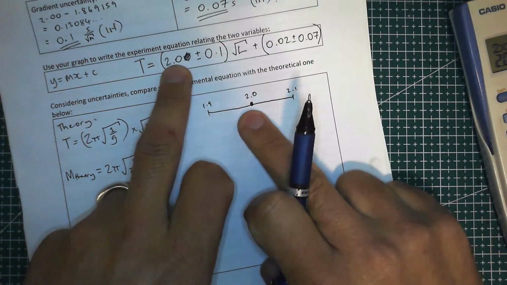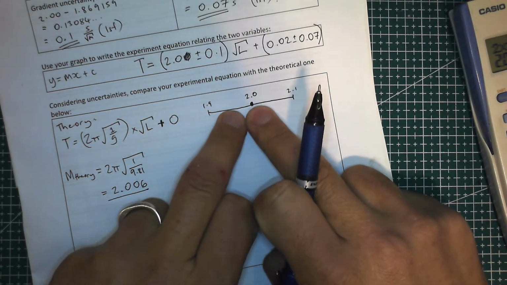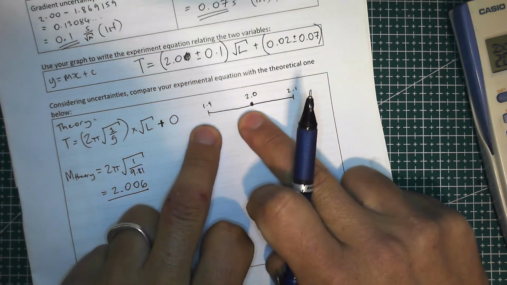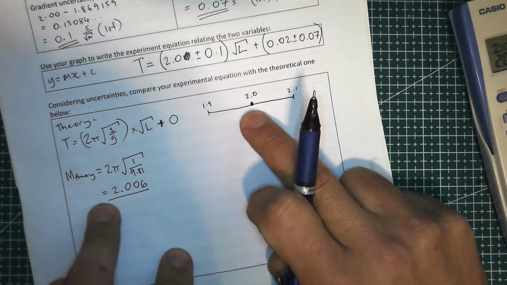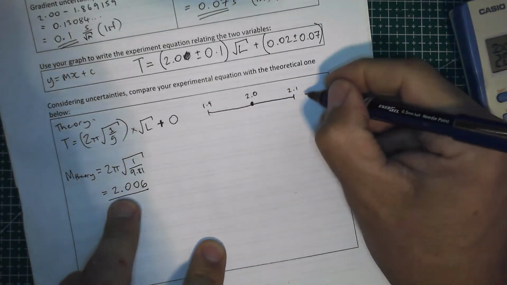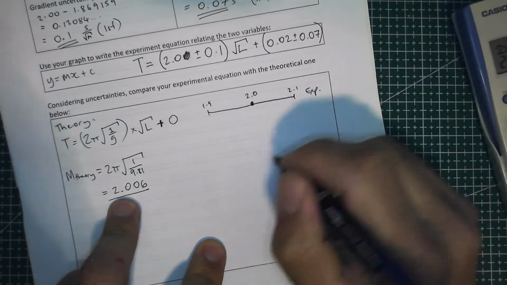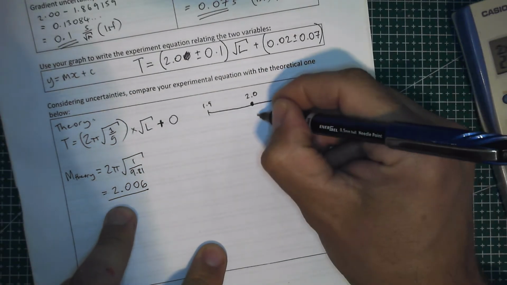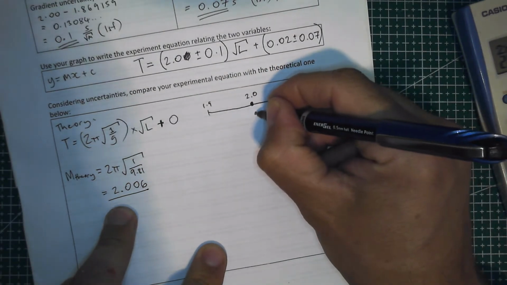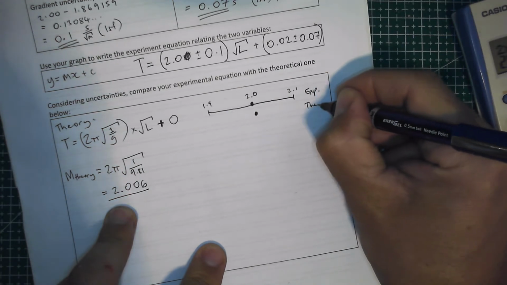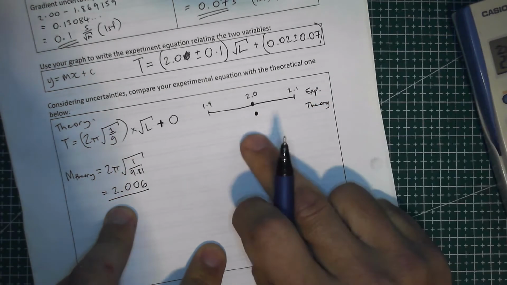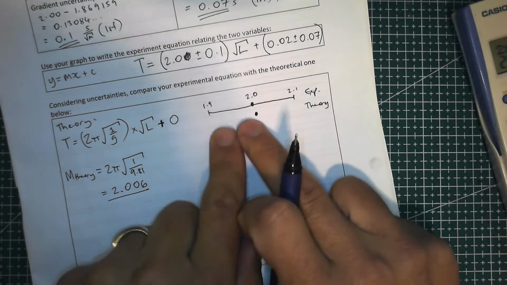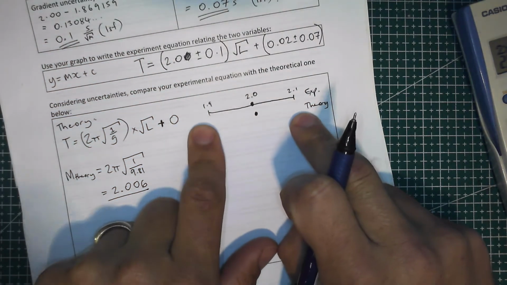So that's just the gradient plus the uncertainty, and the gradient minus the uncertainty in the gradient, and then I can plot against that. So this is my experiment here, and I can plot next to that what the theory suggests. The theoretical value is here. So you can see that this value is well within my experimental errors.